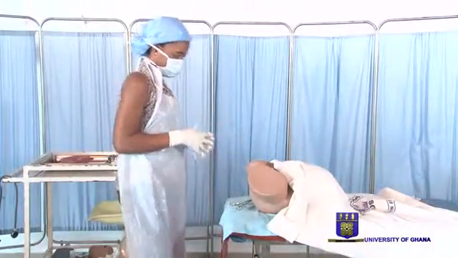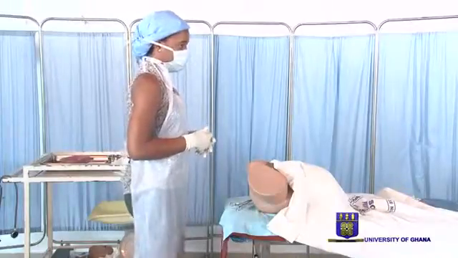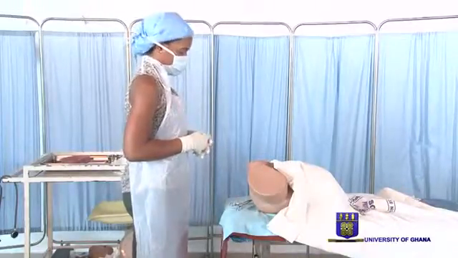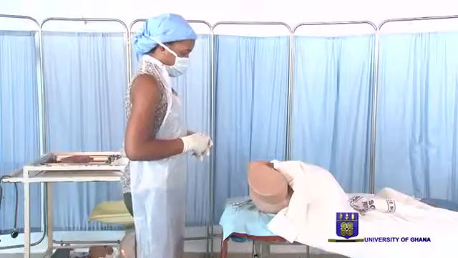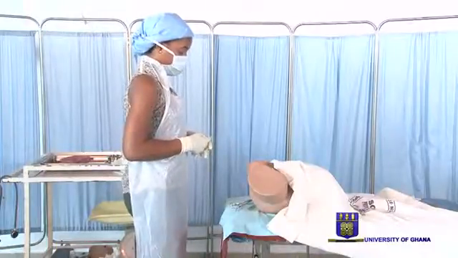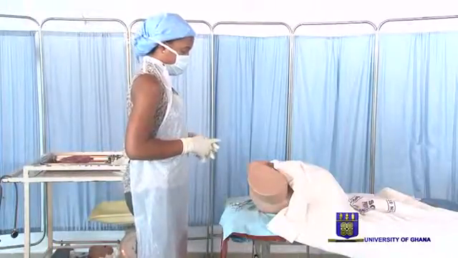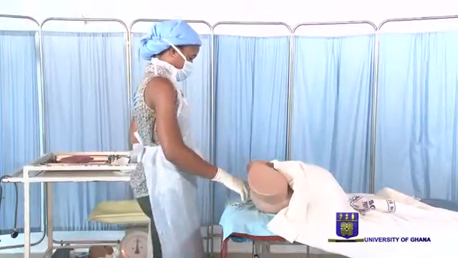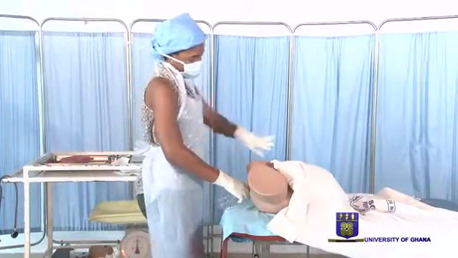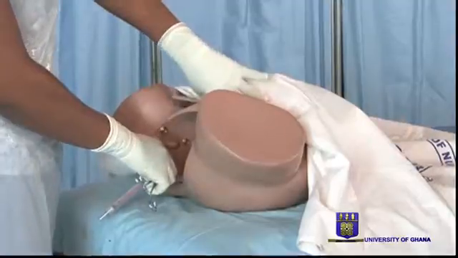So here we palpated and ruled out the presence of a second baby. And once we were sure, then we give the oxytocin drug. Now once we give the oxytocin drug, we will not wait for any signs of placental separation. We go ahead to do controlled cord traction.